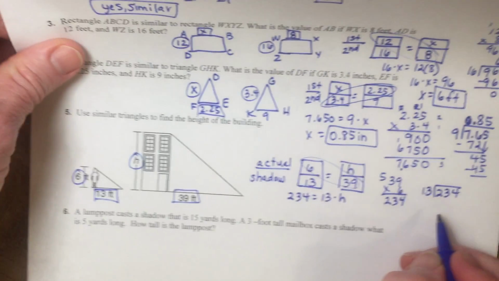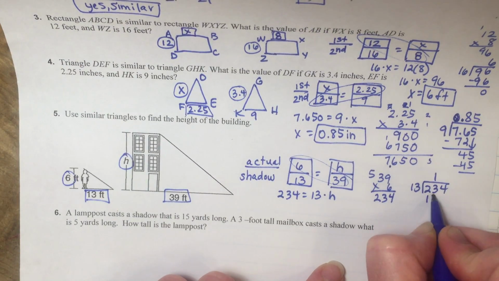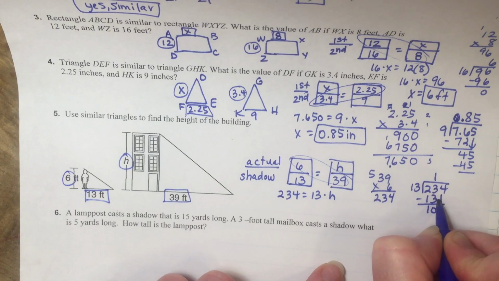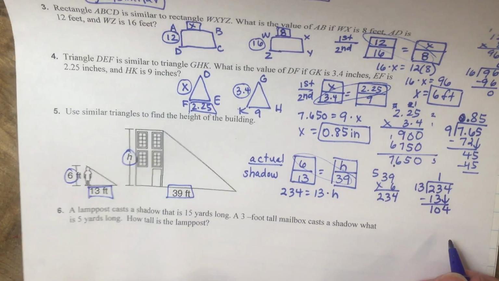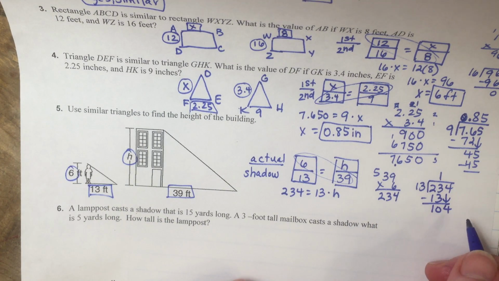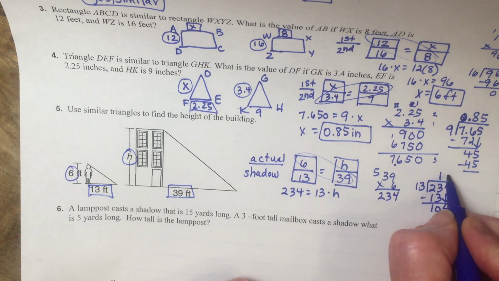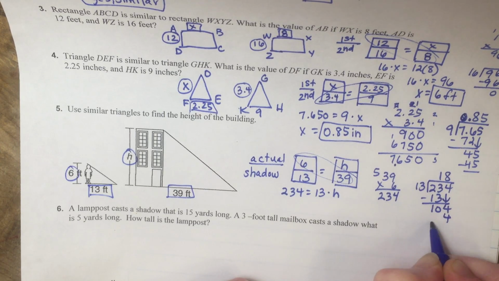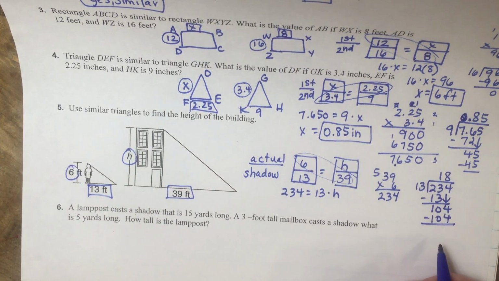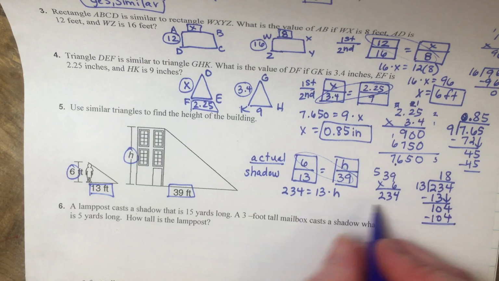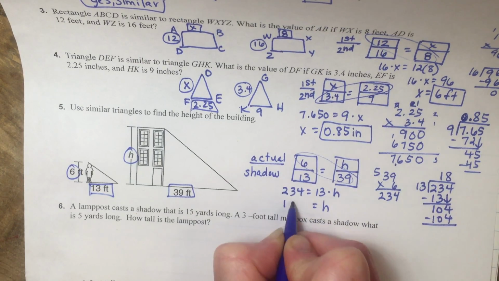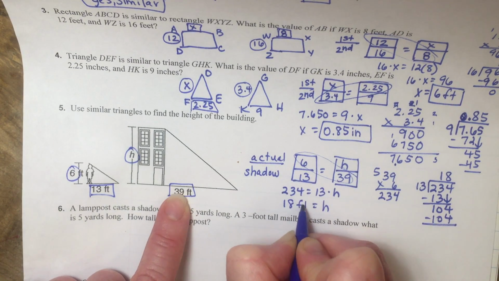So 13 will go into 23 one time. I subtract, I get 10, bring down the 4. 13 will go into 104, let's say, maybe 8. 8 times 3 is 24, 8 times 1 is 8. So my answer then is 18. h is equal to 18, and this is in feet, so 18 feet.